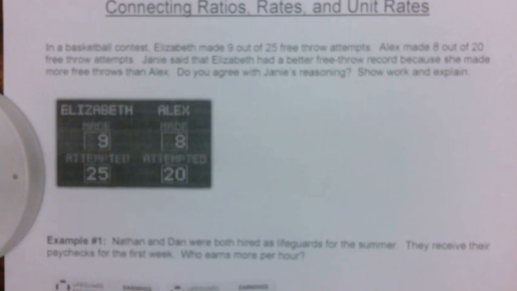In our lesson today, we're going to continue looking at ratios, rates, and unit rates. In our first example, they tell us that in a basketball contest, Elizabeth made 9 out of 25 free throw attempts. Alex made 8 out of 20 free throw attempts. Janie said that Elizabeth had a better free throw record because she made more free throws than Alex. Do you agree with Janie's reasoning?